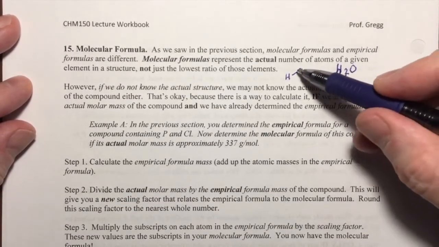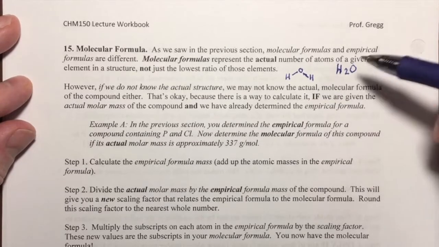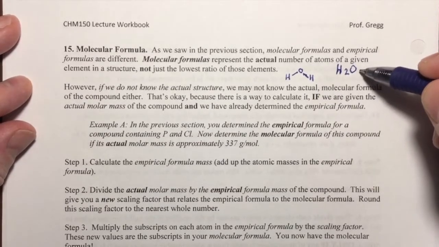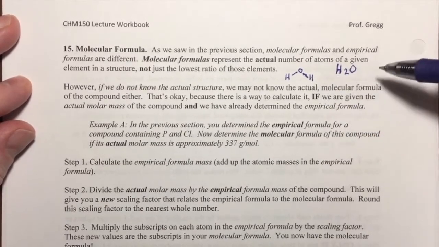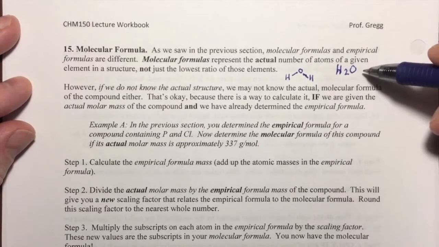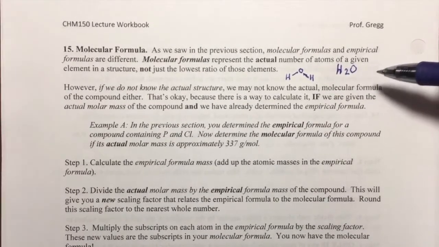But this is also the smallest ratio of atoms, so the empirical formula of water is also H2O. Well, that's great if we actually have the structure of a molecule. We can easily determine its empirical and molecular formulas.